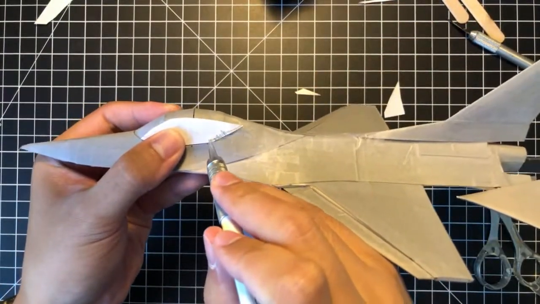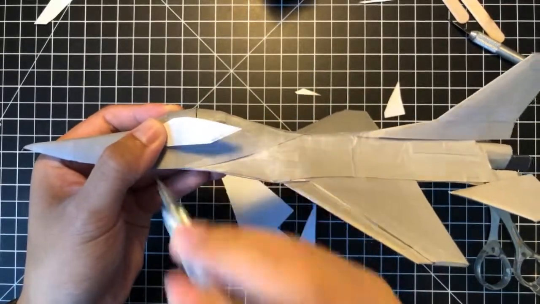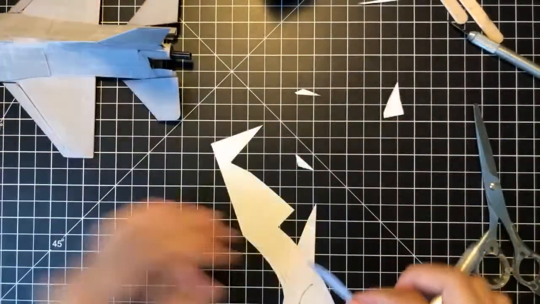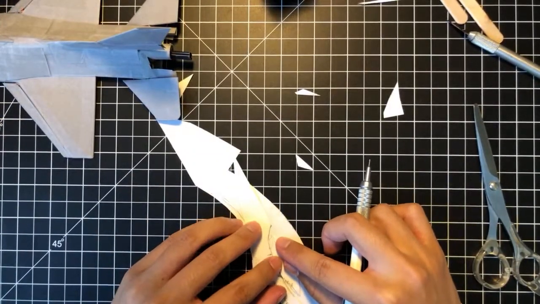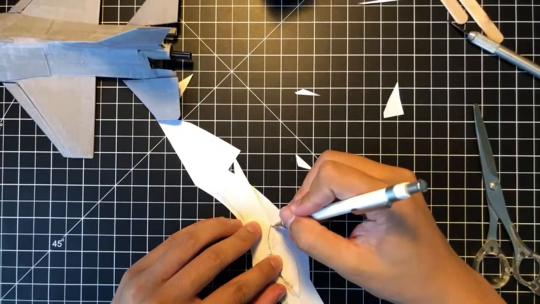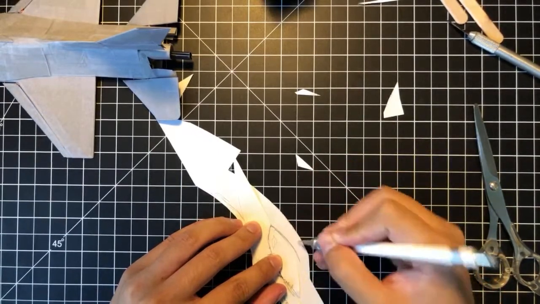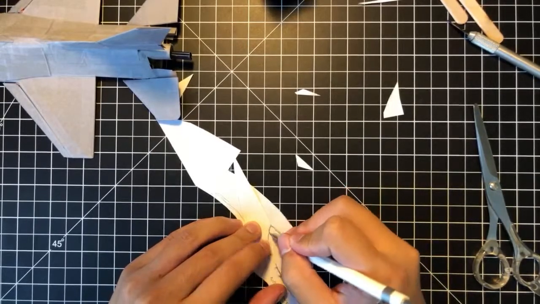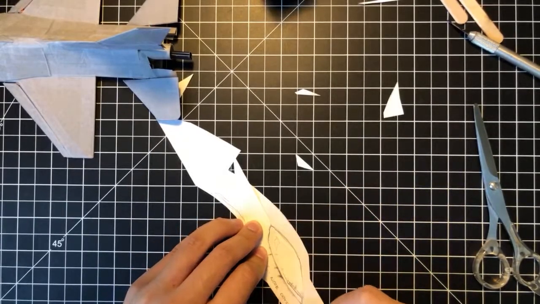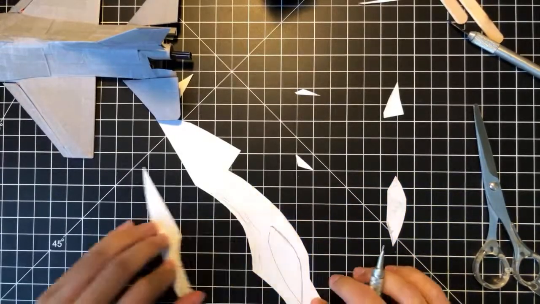It's by no means perfect. Okay. Match these up. Give it a little bit more here. A little more space to work with.